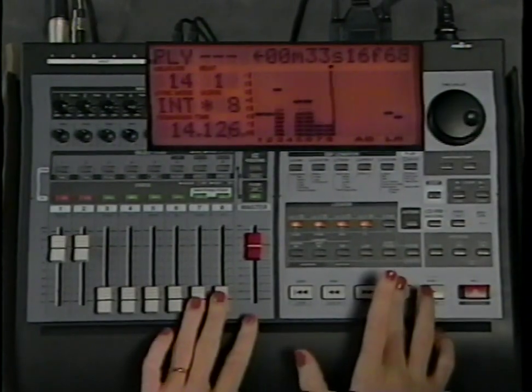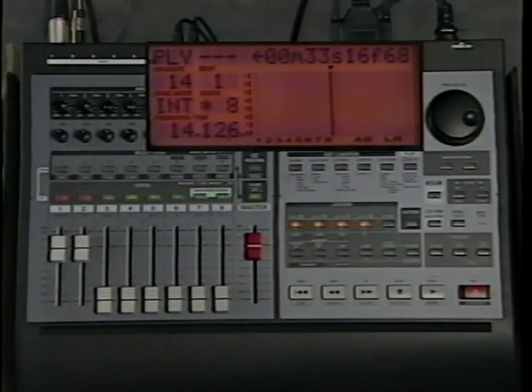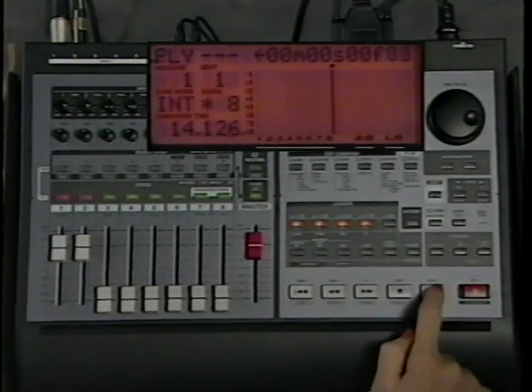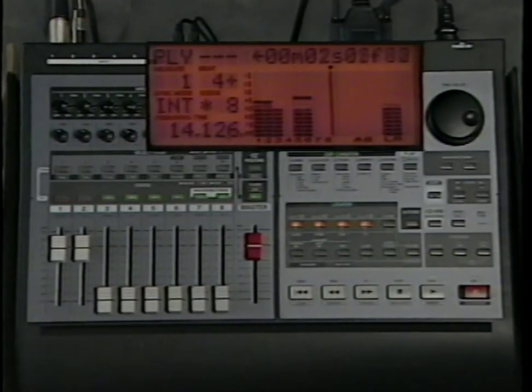Press stop. Rewind back and press play to hear your bounce. Don't worry if you make a mistake during the track bounce because you can always undo it. We'll show you how to do that later.